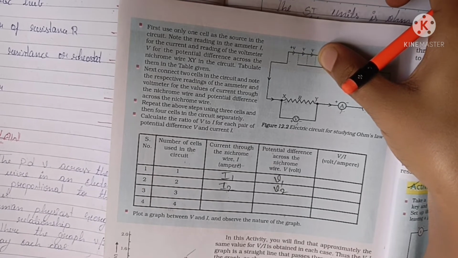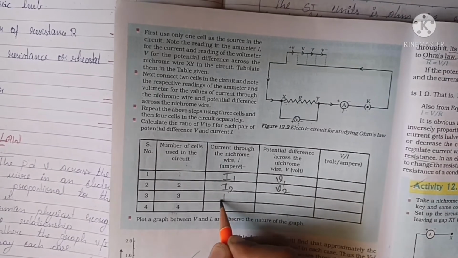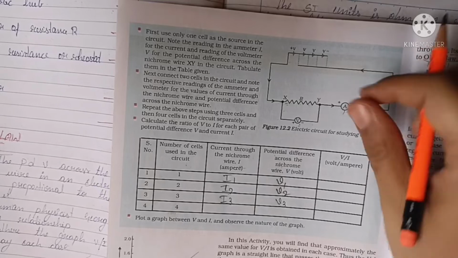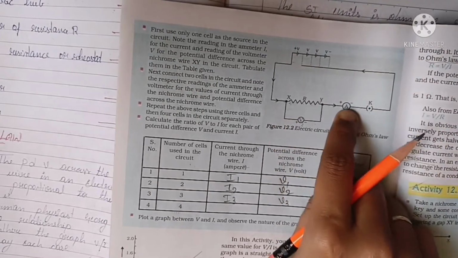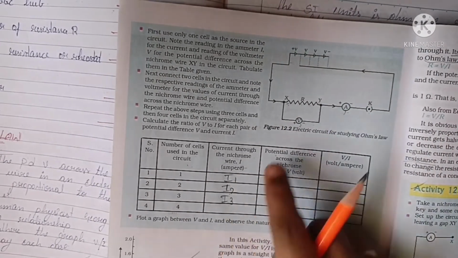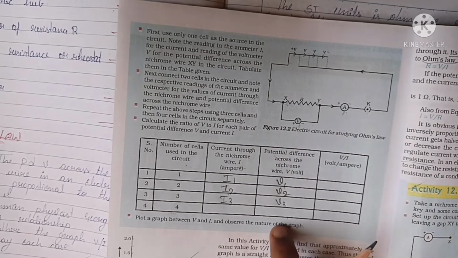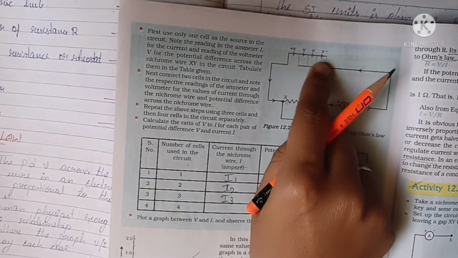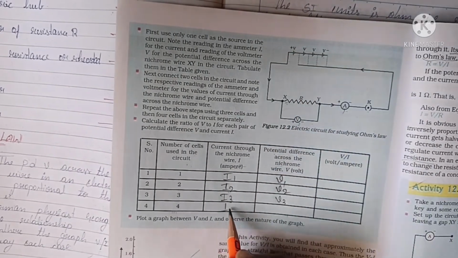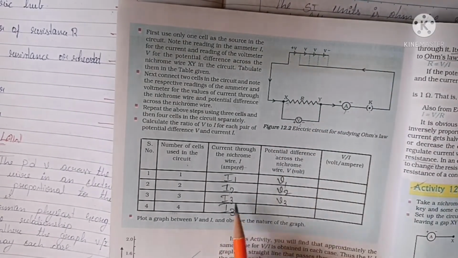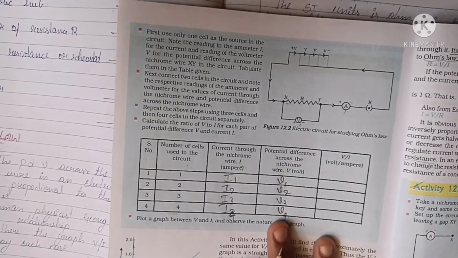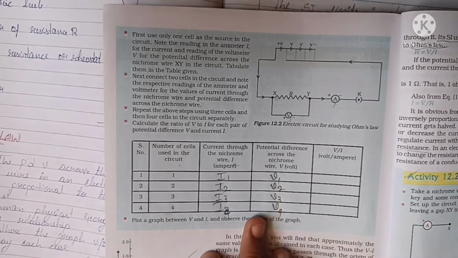When I apply these 3 batteries, the current increases to I3 and here also V3. Here I write the current I, here the potential difference V. The fourth case: I attach 4 batteries, and the ammeter shows I4 and the voltmeter shows V4. Then we have to compare, isn't it?